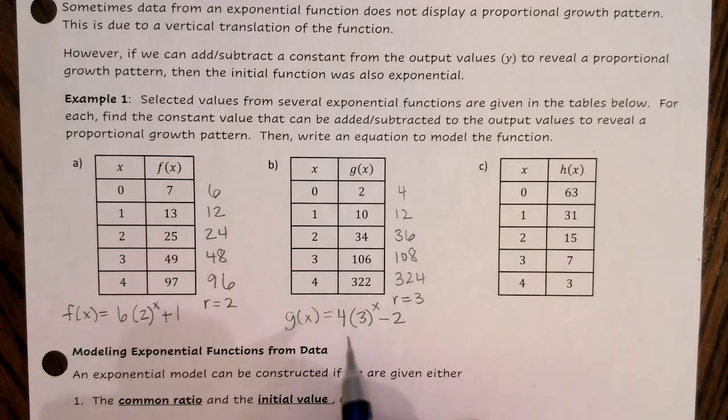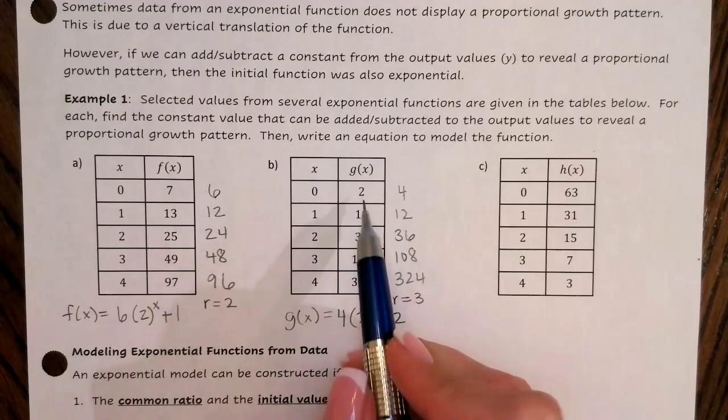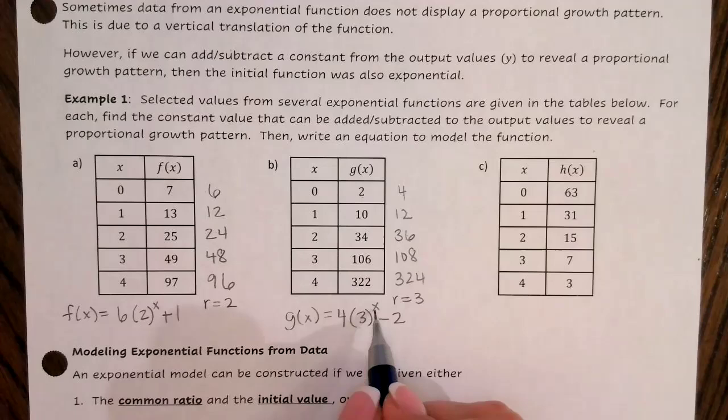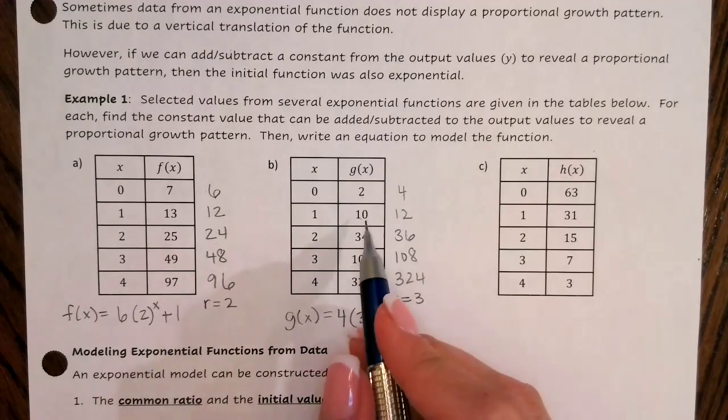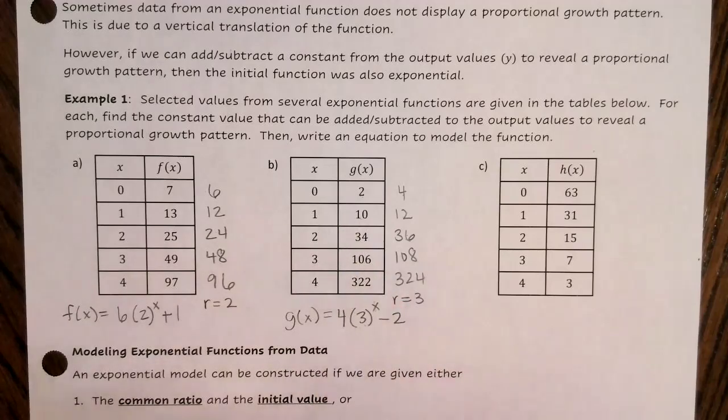Of course, you would want to check the value. So I'm going to plug in 0 here, and that would give me 1. 4 times 1 is 4, minus 2 gives me that 2 right there. If I tried 1 right here, that would give me 4 times 3, which is 12, minus 2, which gives me 10. So that's one of your options for looking at these values to find that vertical translation.